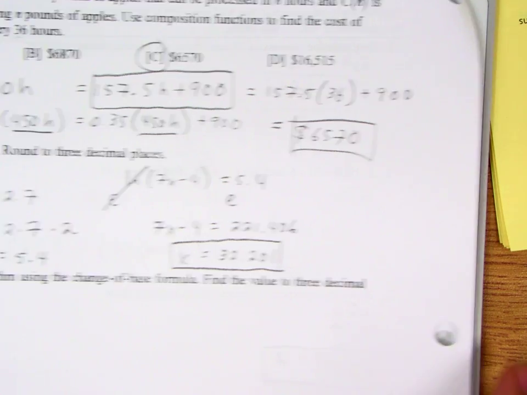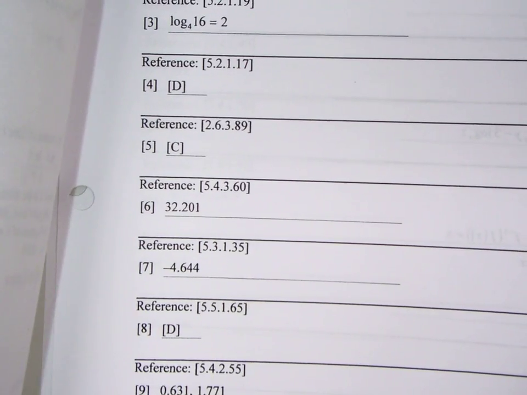Let's make sure we're right on that. Number 6, yep, that's correct.